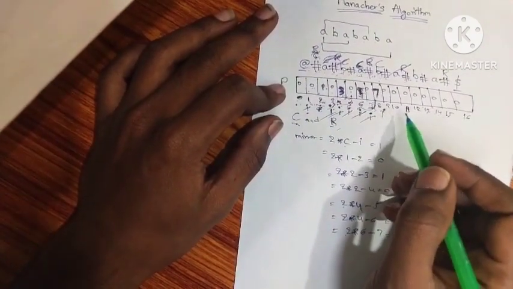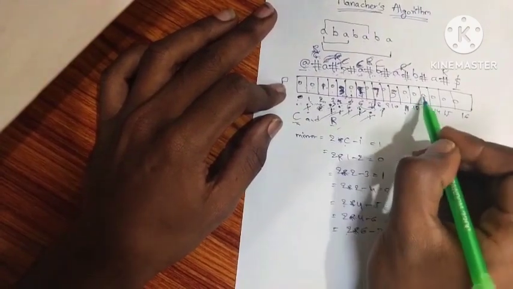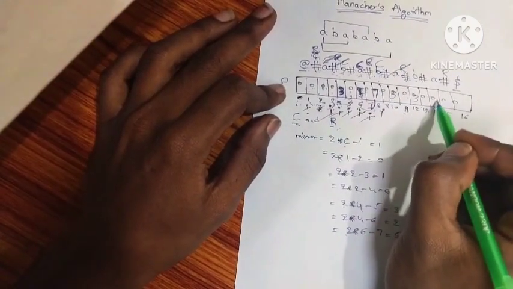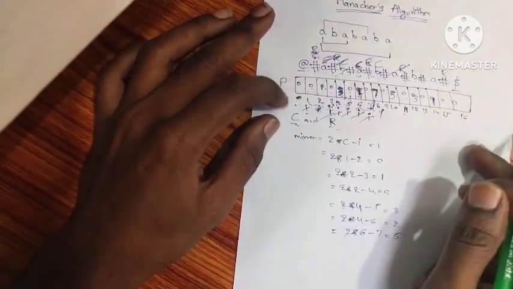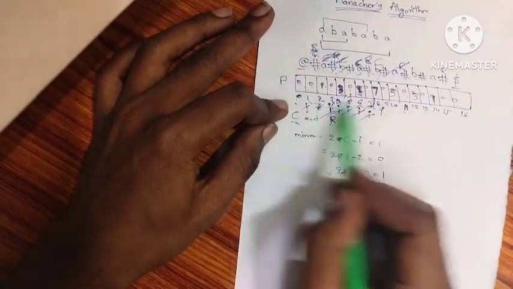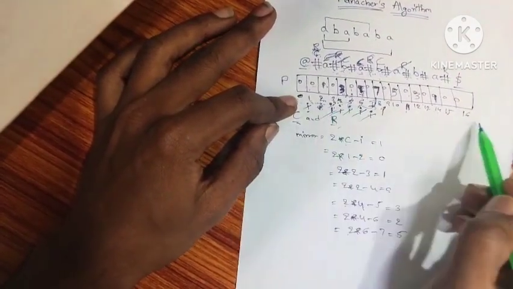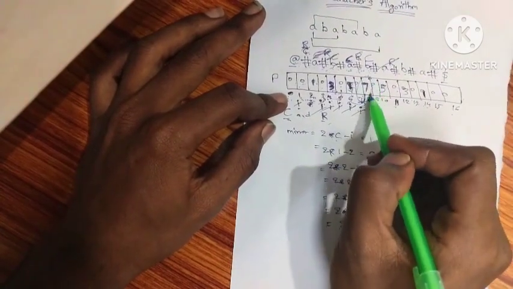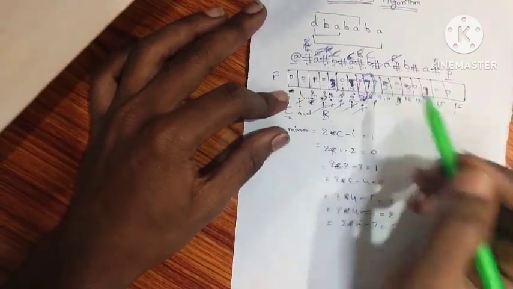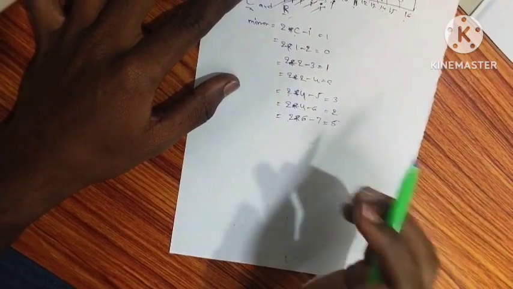Keep on doing this, we got here 5, 0 and then here 0, 3 and here 1. As we completed all the iterations, now we want to check for the maximum among these. As we start at index 0 and check up to 16, we will find this position as the longest expansion position. Now we want to extract the substring from the original string.